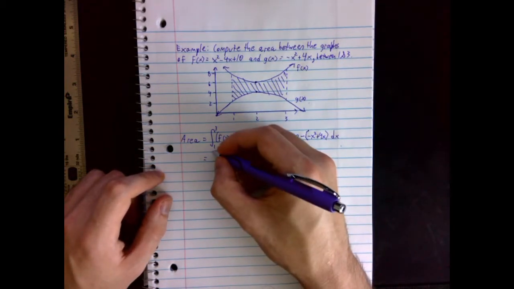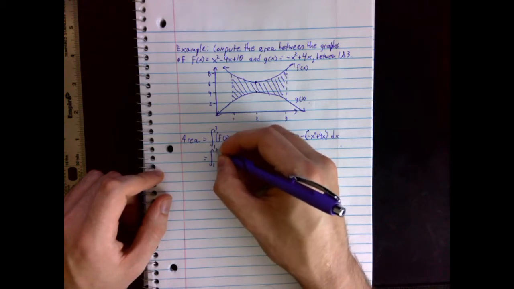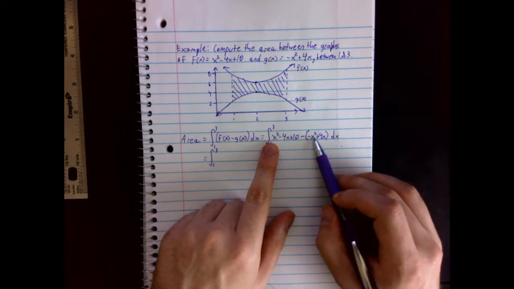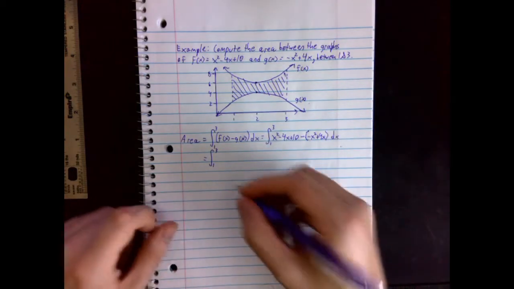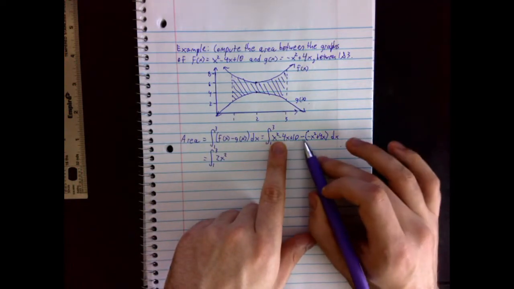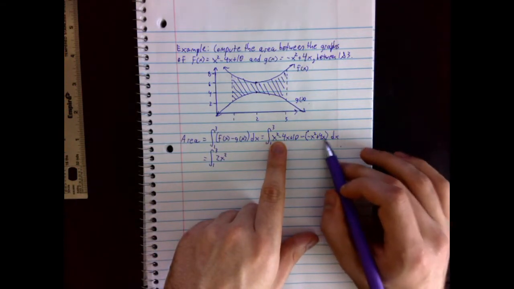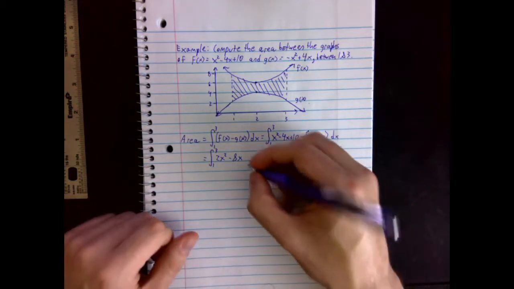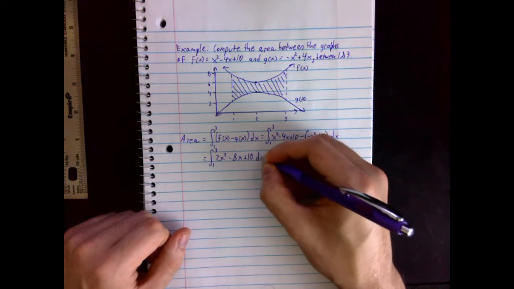And now we try and simplify this because that'll make computing the antiderivatives a little bit easier. So I have x squared minus a negative x squared, so that's a plus x squared, so I get 2x squared, and then minus 4x, and then I have another minus 4x here, so this is going to be minus 8x, and then plus 10, dx.